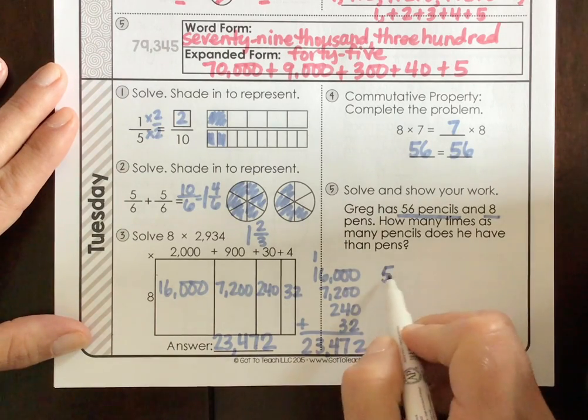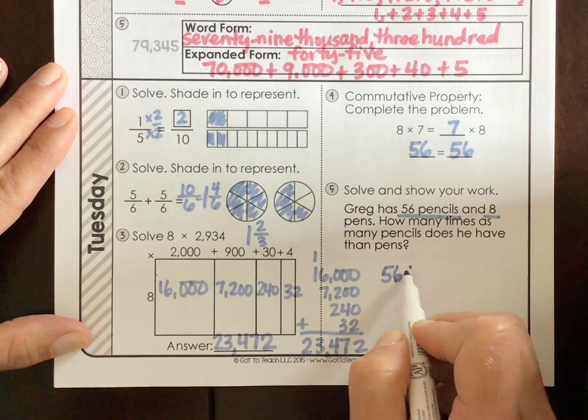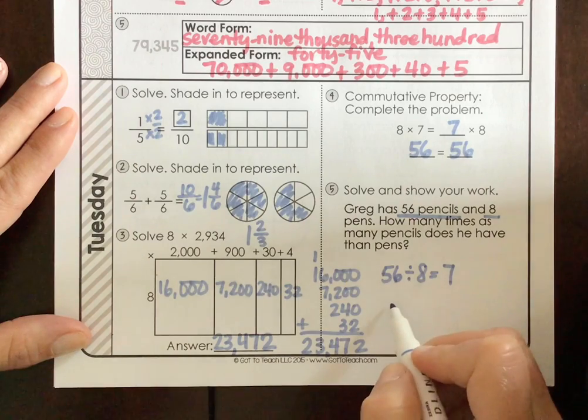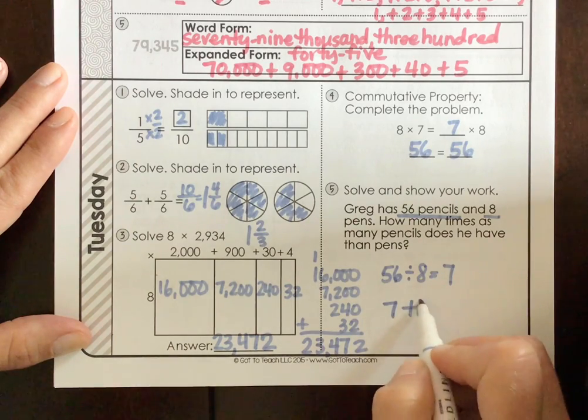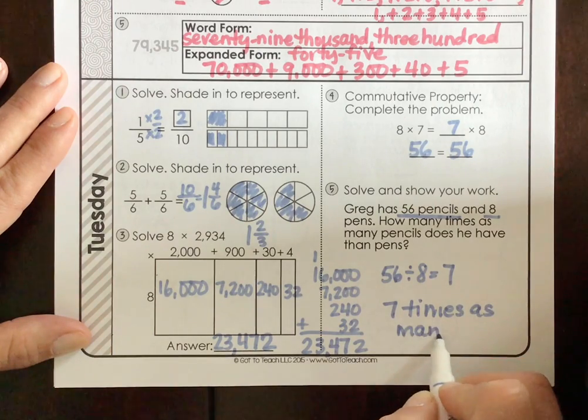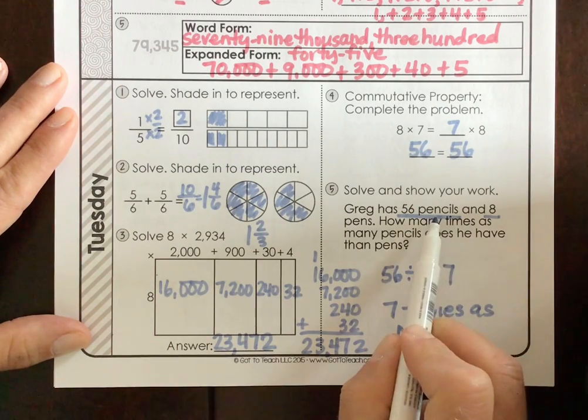So this is set up as a division problem. 56 divided by 8 is going to be equal to 7. So he has 7 times as many. 7 times as many pencils as pens.